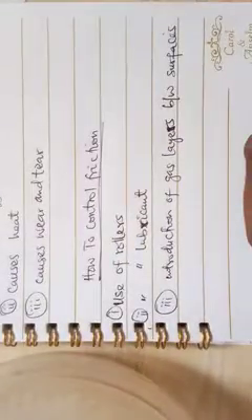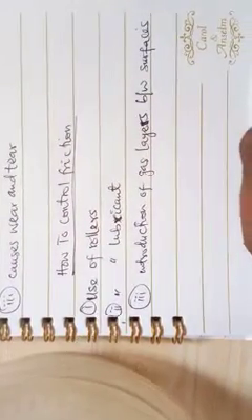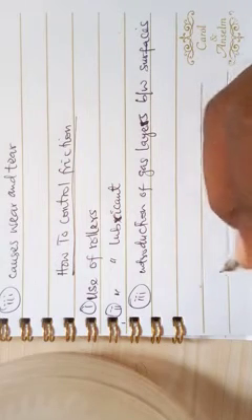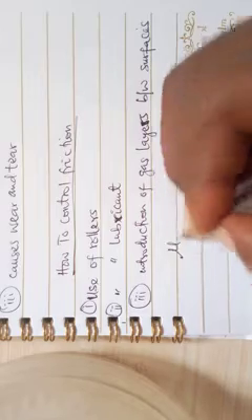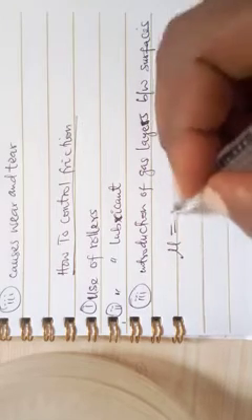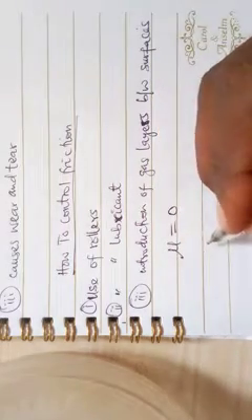One more thing you need to note here is that whenever the surface is smooth, it means that the coefficient of static friction mu is equal to 0. Always note that.